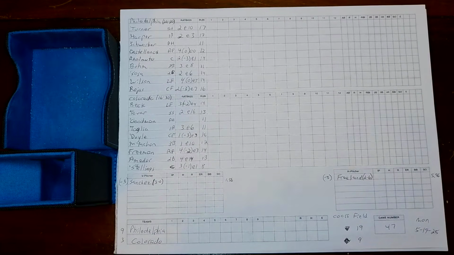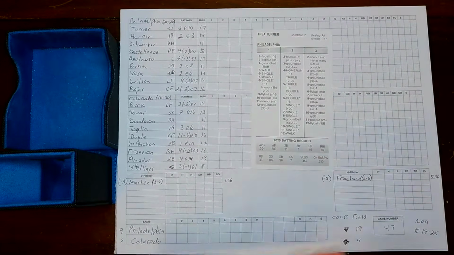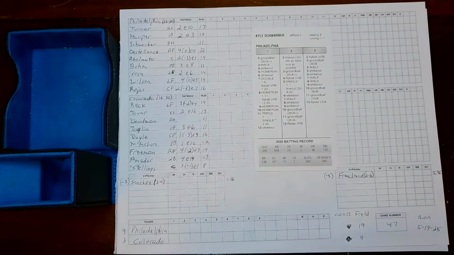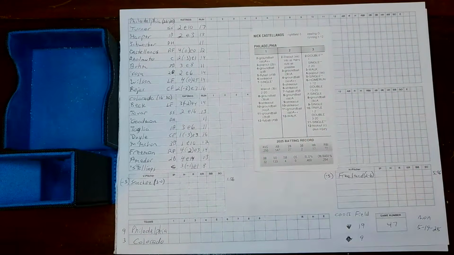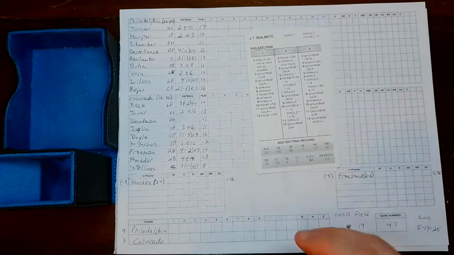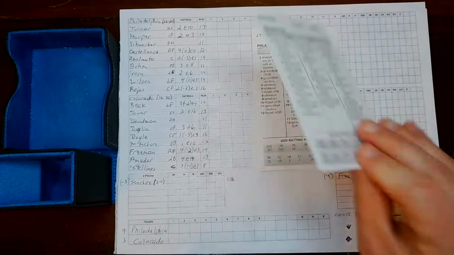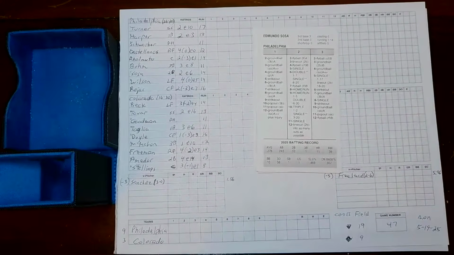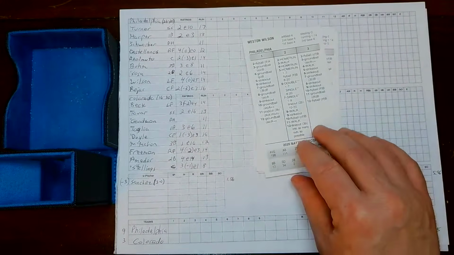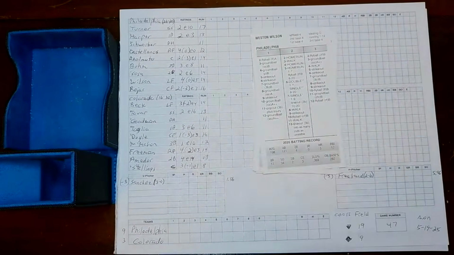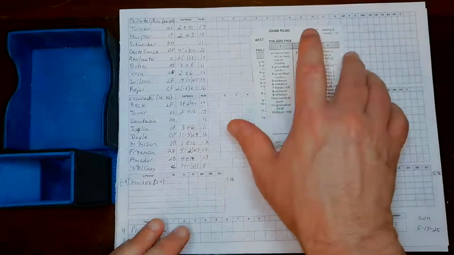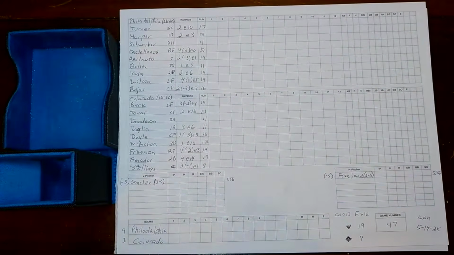So for the Phillies, their starting lineup: Trea Turner's at short, Bryce Harper's at first, Kyle Schwarber's the DH, Nick Castellanos is in right field, J.T. Realmuto is the catcher, Alec Bohm is at third, Edmundo Sosa is at second, Weston Wilson is in left, and Johan Rojas is in center field. Those are your starting 9.